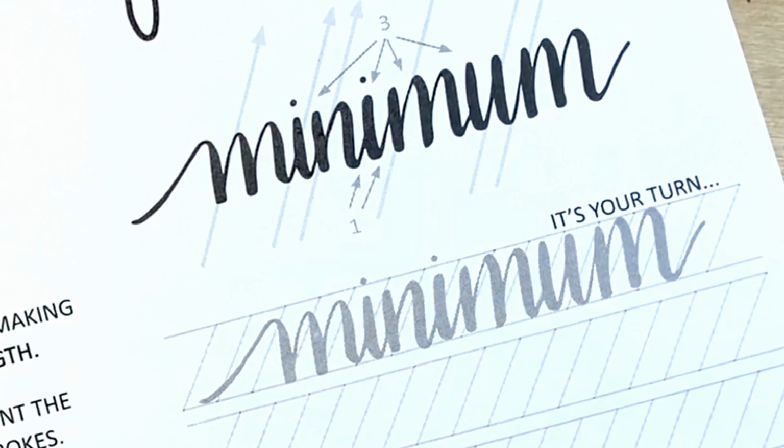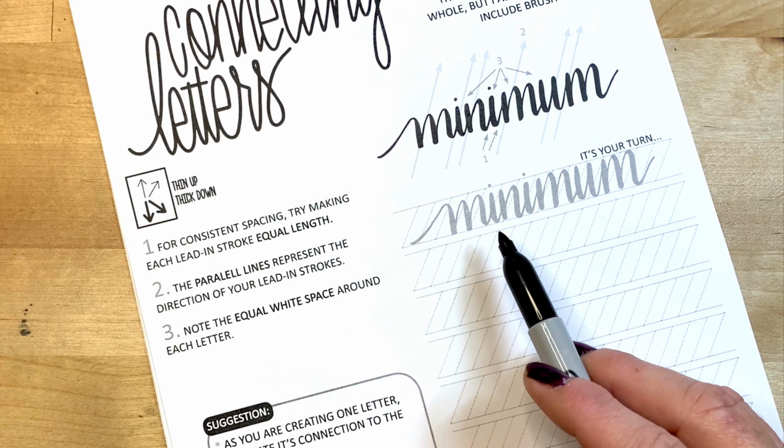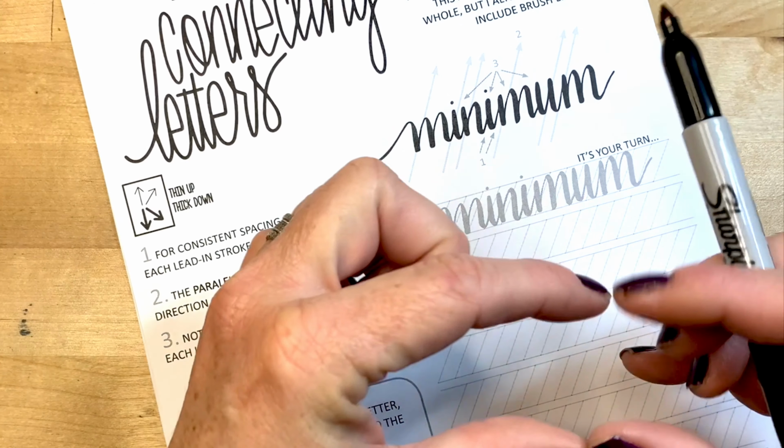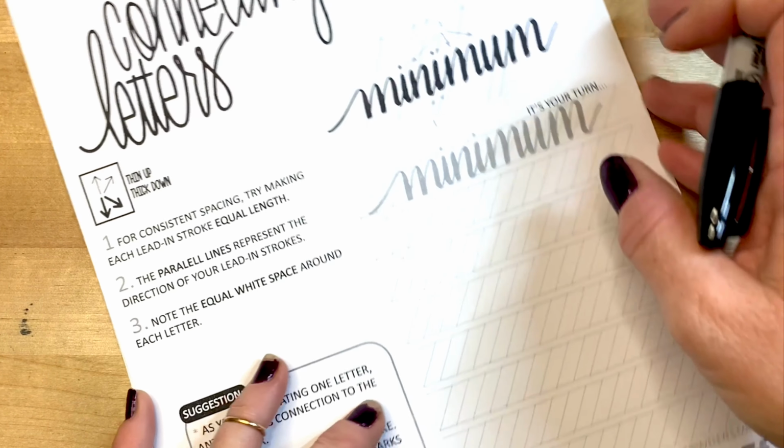I did want to show you why it is so important to not only keep your exit strokes and lead-in strokes parallel, but also keeping them the same length. Let me go on ahead and give a perfect example here for you.